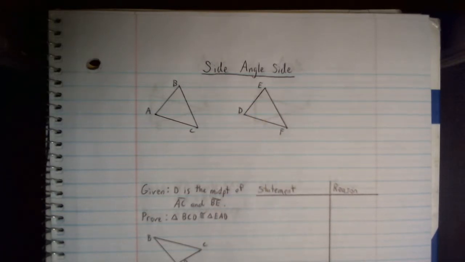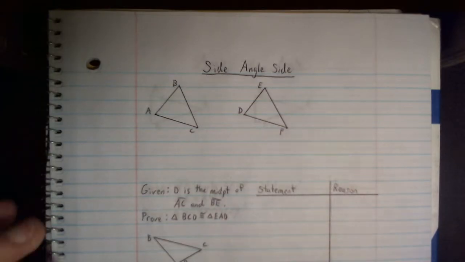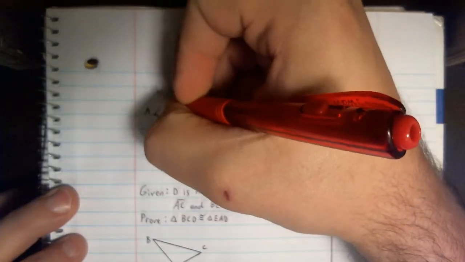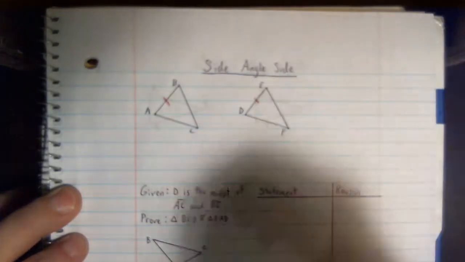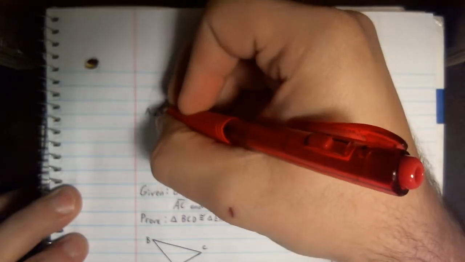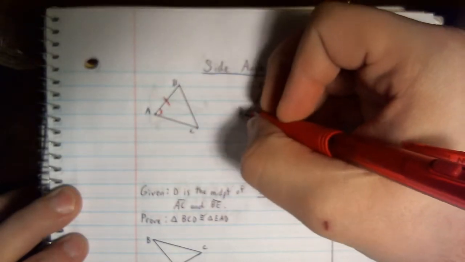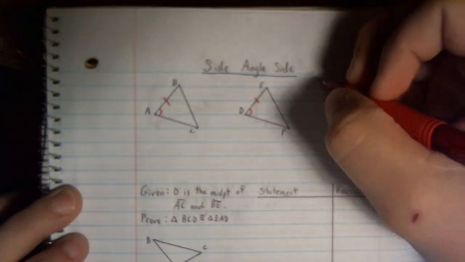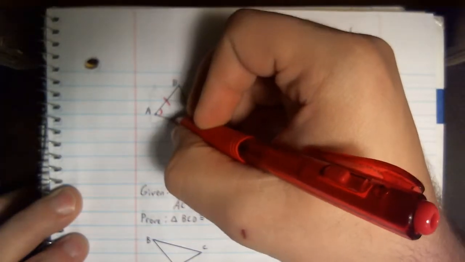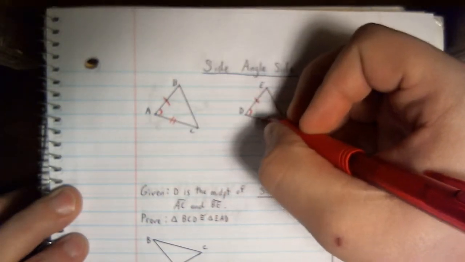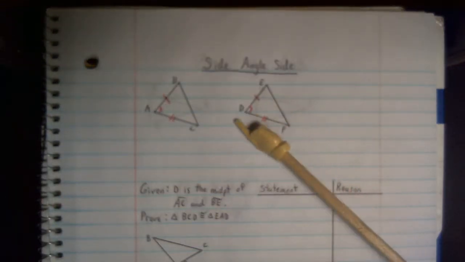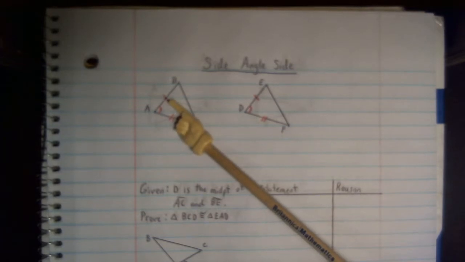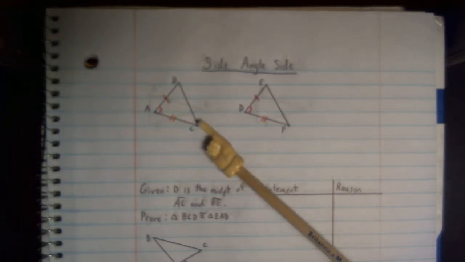Okay, so what that's going to look like here would be side AB congruent to side DE, angle A congruent to angle D, and side AC congruent to side DF. Okay, this is now giving a side, an angle, and a corresponding side congruent to side, angle, and corresponding side.